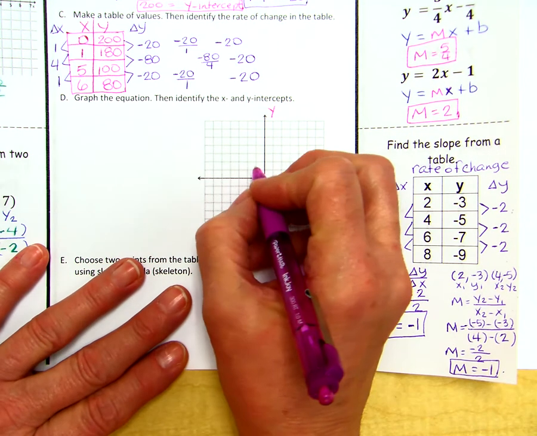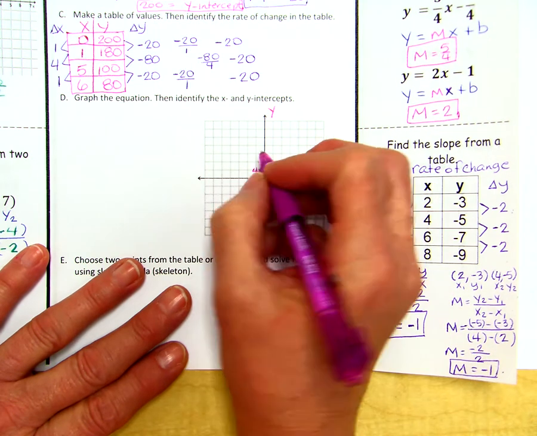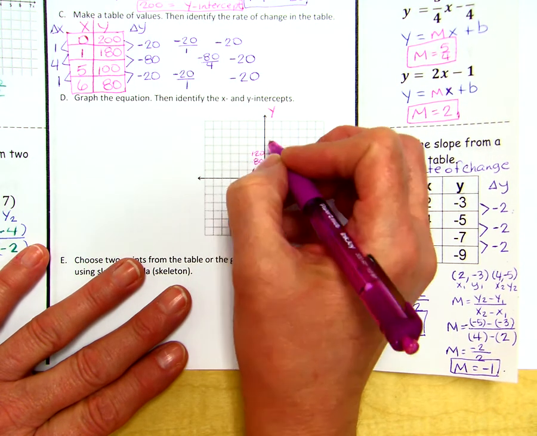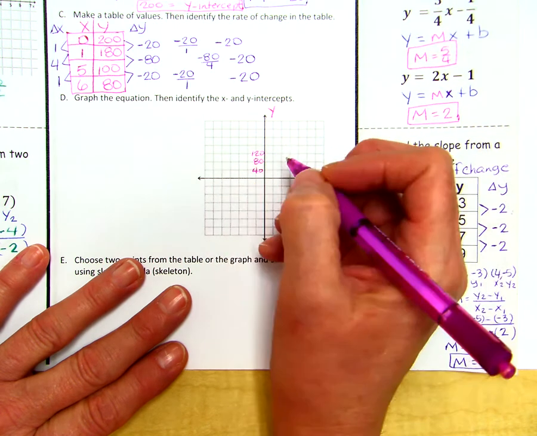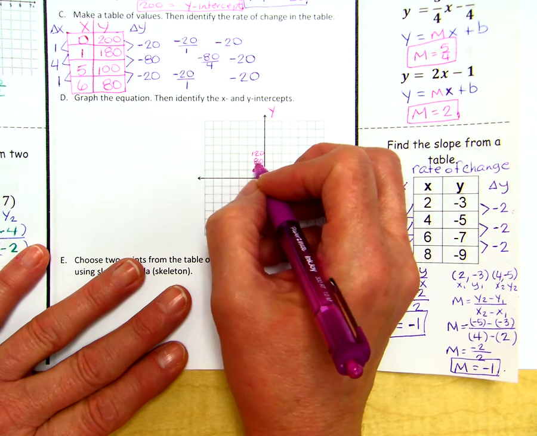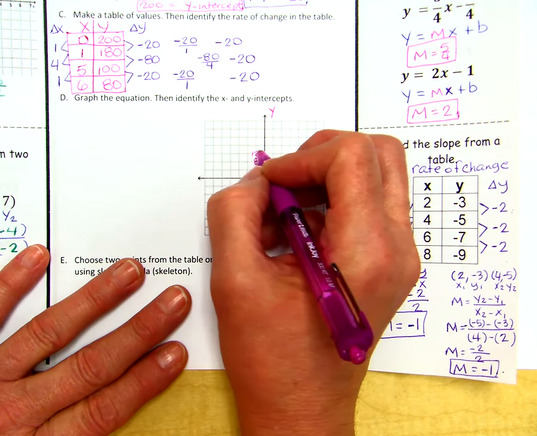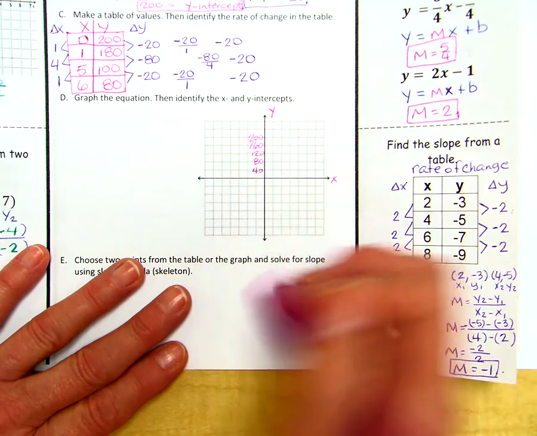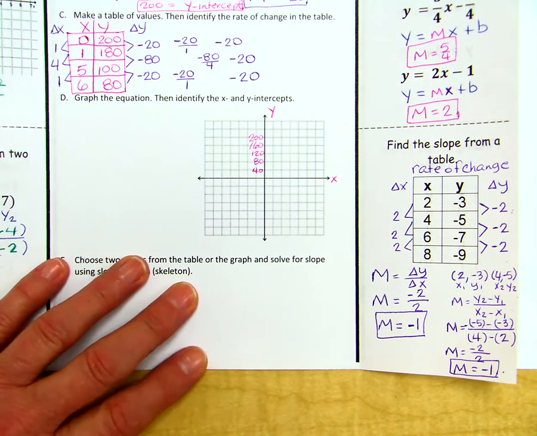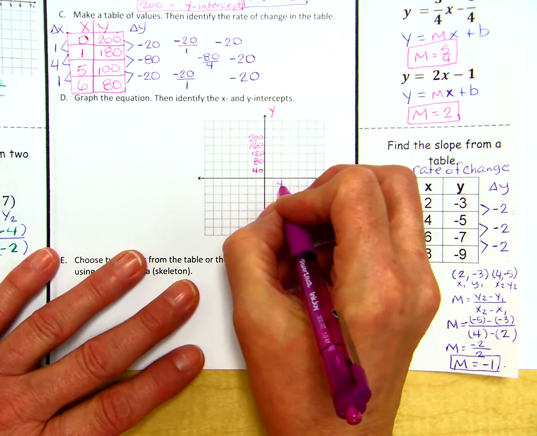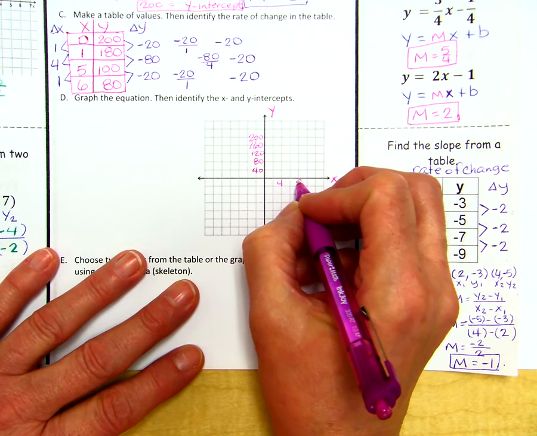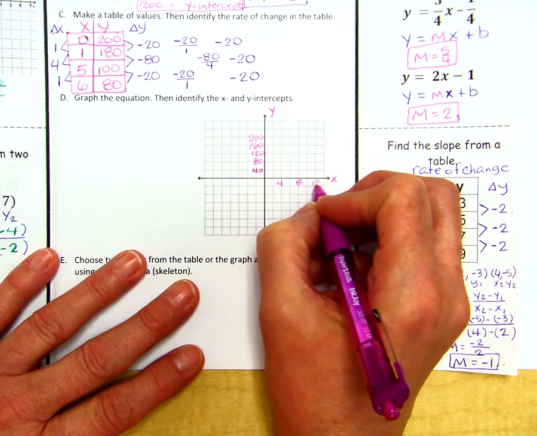So I'm going to go ahead and count by 40s on the y-axis to make sure that I can get all the way up to 200. So 40 plus 40 is 80, plus 40 is 120, plus 40 is 160, plus 40 is 200. On the x-axis, we'll go ahead and count by 2s, but I'm only going to label every 4. So there's 2, 4, 6, 8, 10, 12.